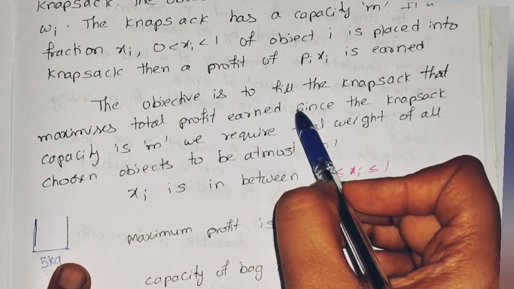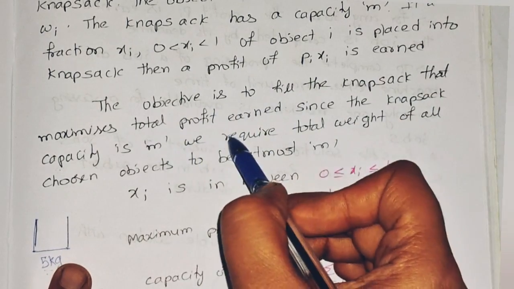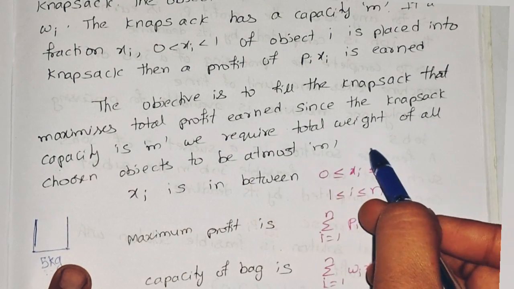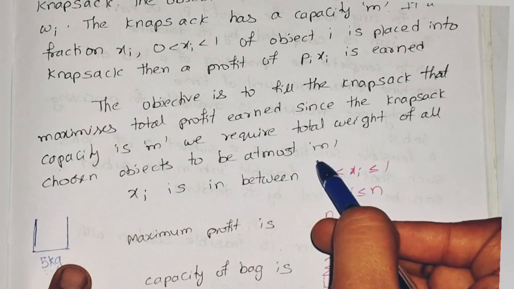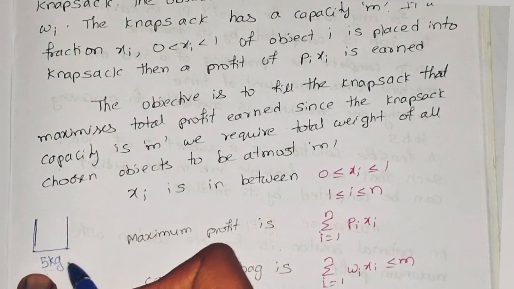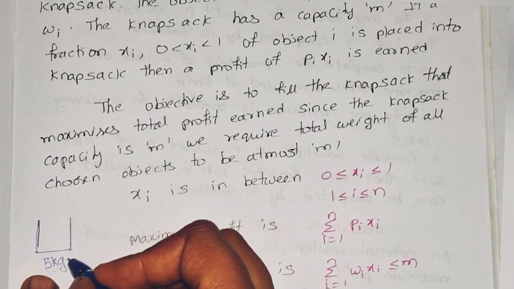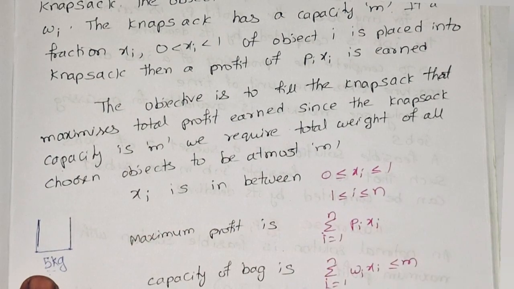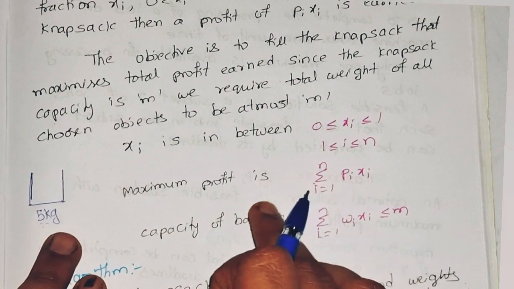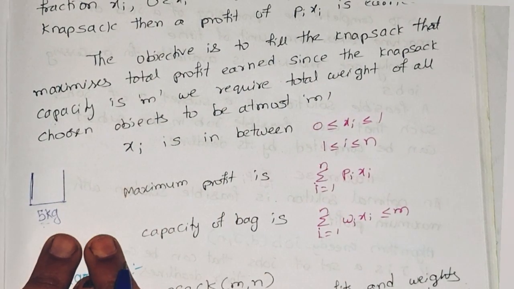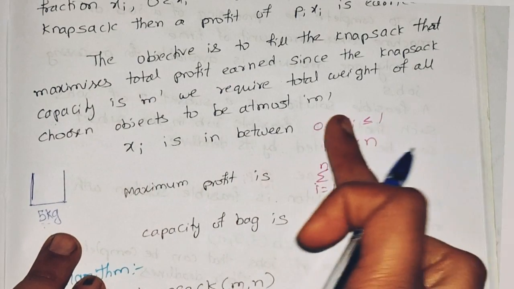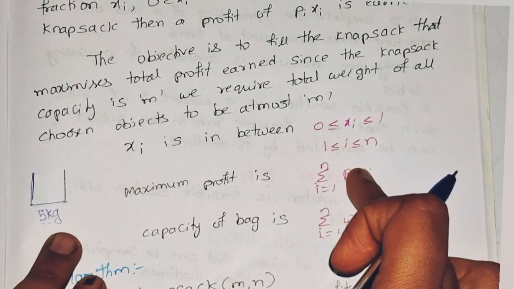The objective is to fill the knapsack so that it maximizes the total profit earned. Since the knapsack capacity is M, we require the total weight of all chosen objects to be at most M. So the total weight in the bag must be at most 5 kgs. It should not exceed this 5 kgs. xi is the fractional part of the object which is placed in the bag, so it must be between 0 and 1. That means it can be either 0 or 1 or in the fractional part.